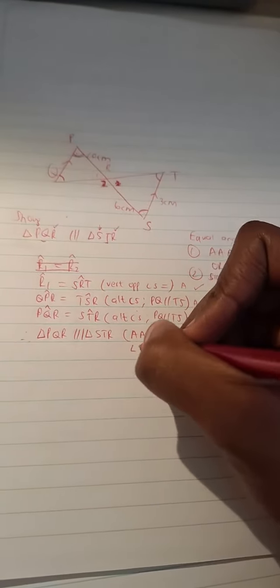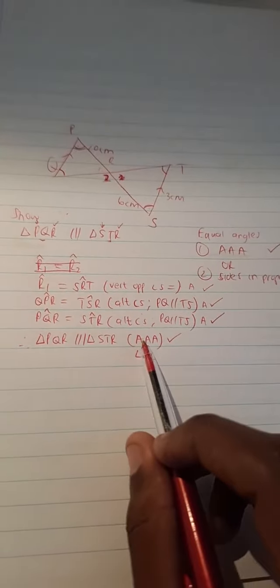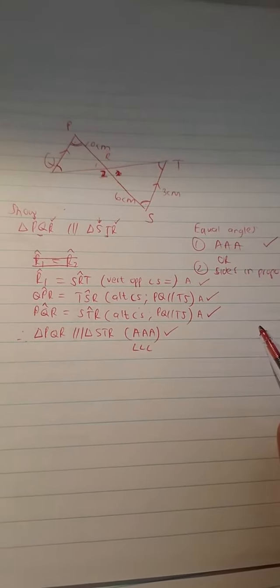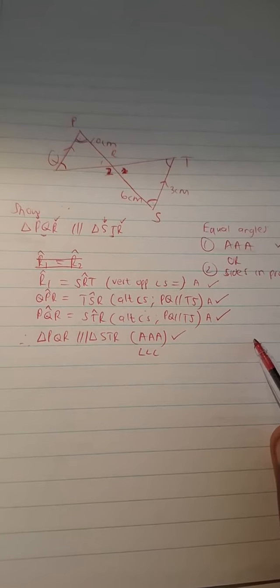Remember, guys, sometimes you can use this as well. Instead of saying AAA, you can say angle, angle, angle. This is basically the same thing, one and the same thing.